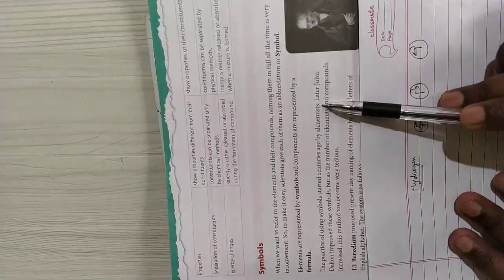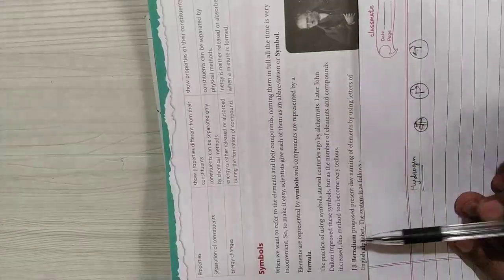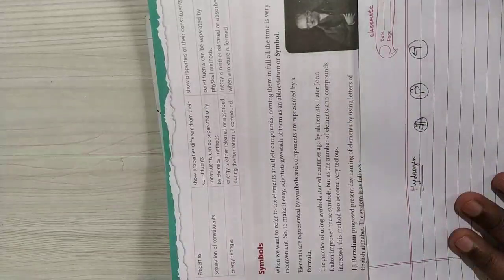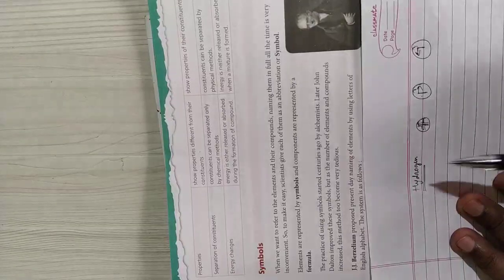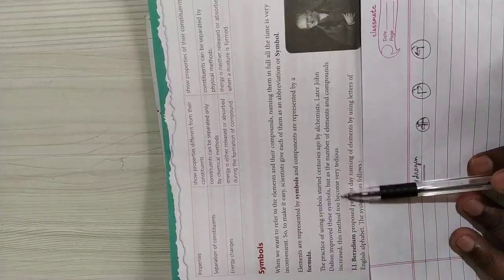So the chemists thought, why not use symbols for representing an element. The first person to use symbols was the alchemist. Later on John Dalton improved these symbols. We have already talked about John Dalton in the first video.